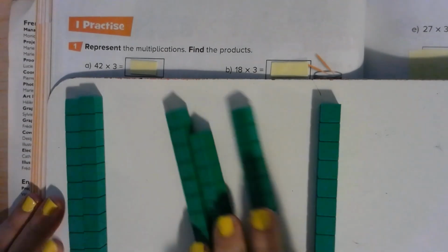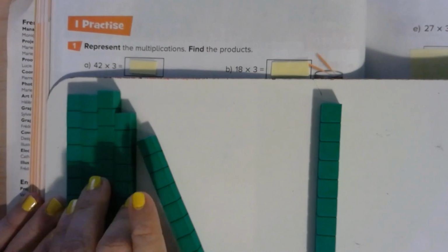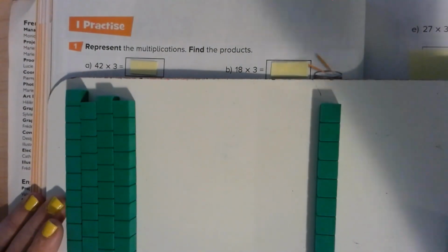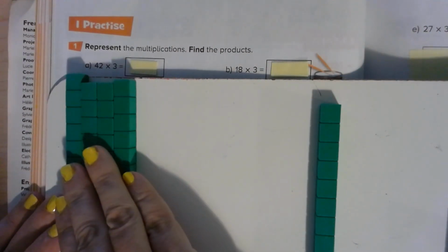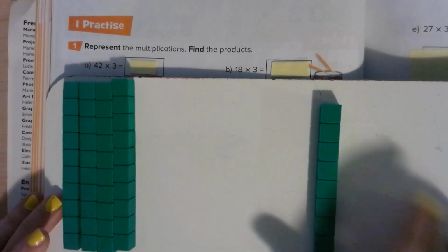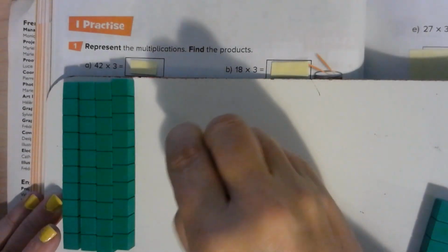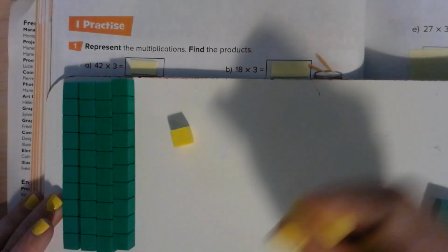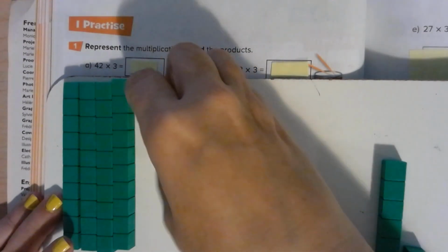So here we have 40. Okay. We have 43. Oh, 42. I need to learn to count, don't I? 42. There we go. Times 3. So I need 42.